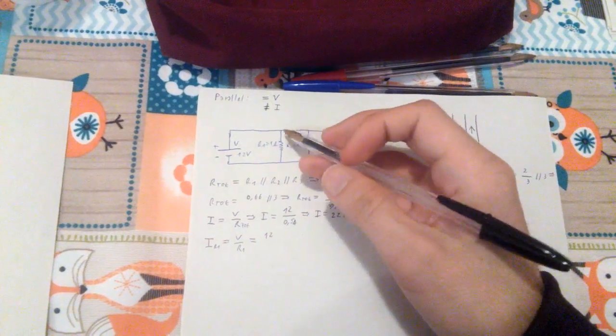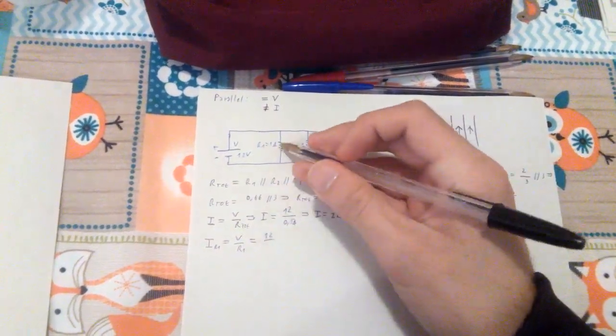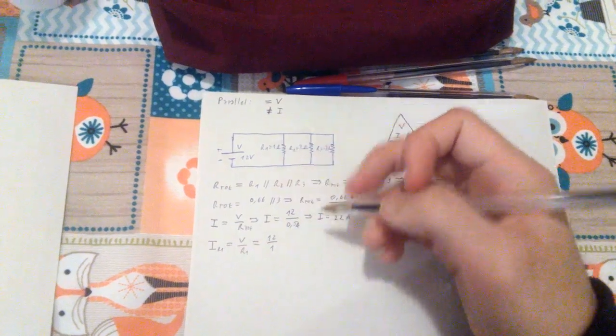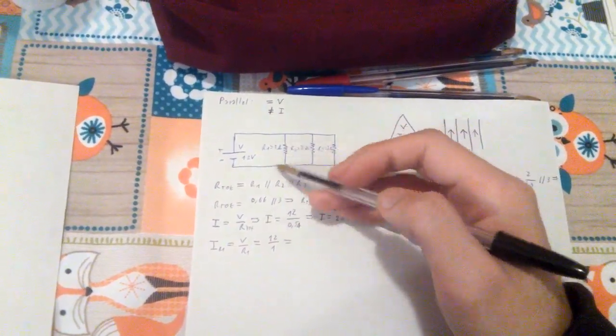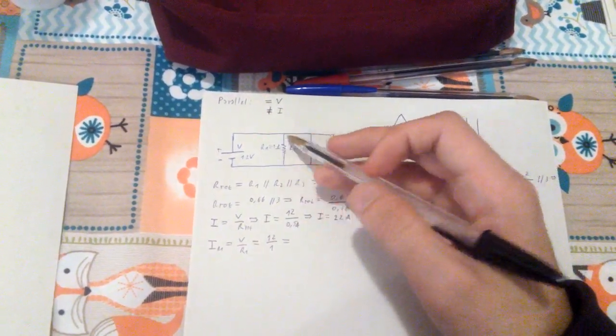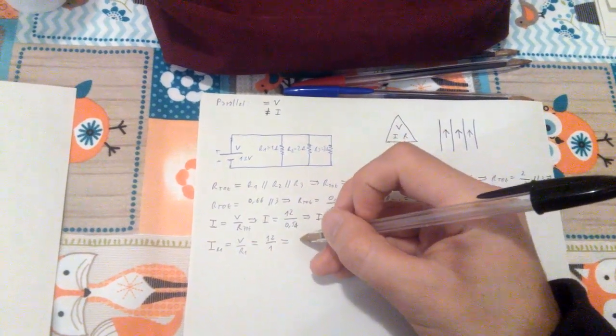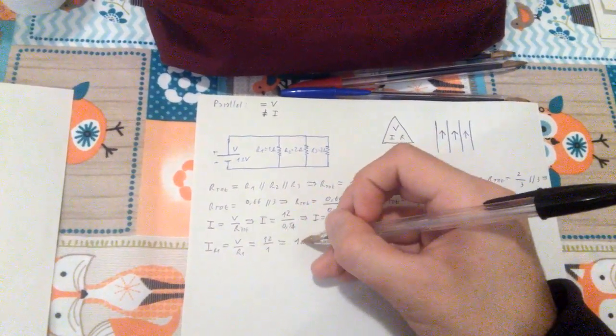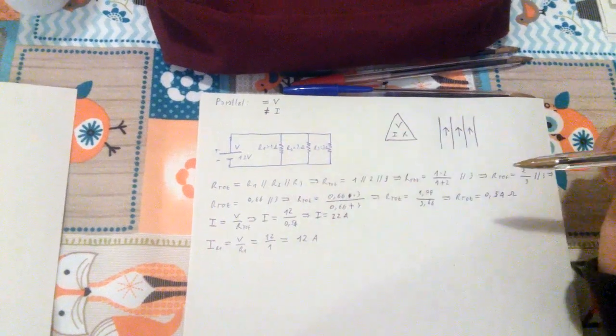So we're going to have 12 volts over 1, which is just this resistance. Since this resistance is very small, all the charges are going to go through, and I'm going to have 12 over 1, which is 12 ampere.